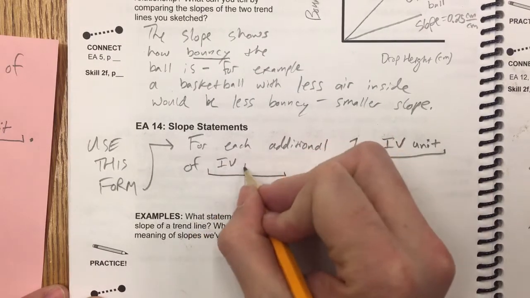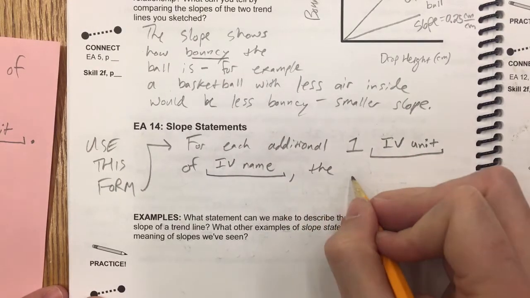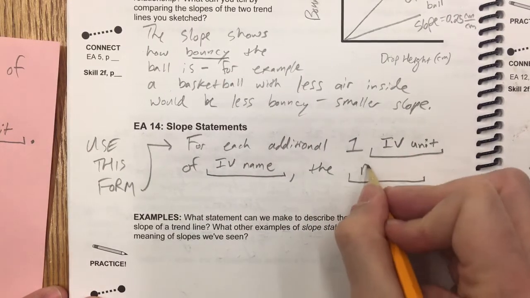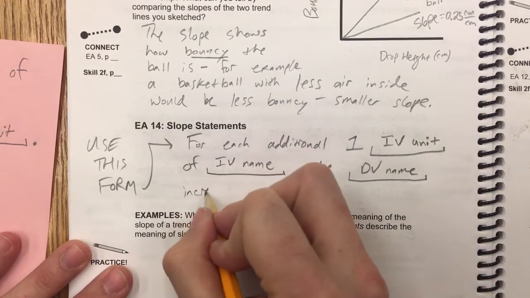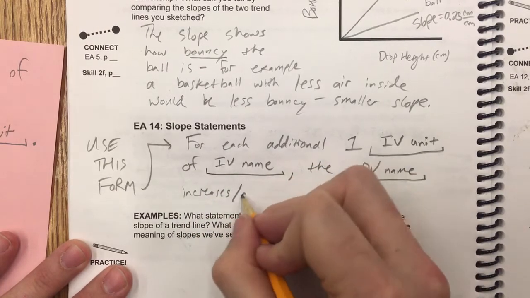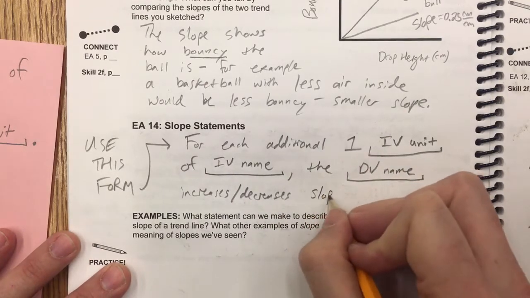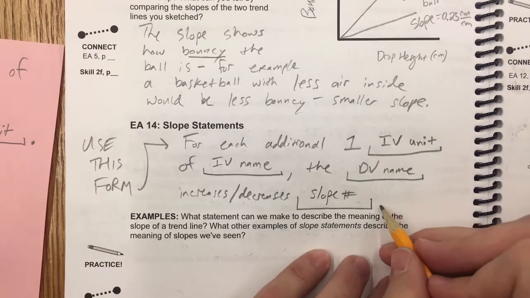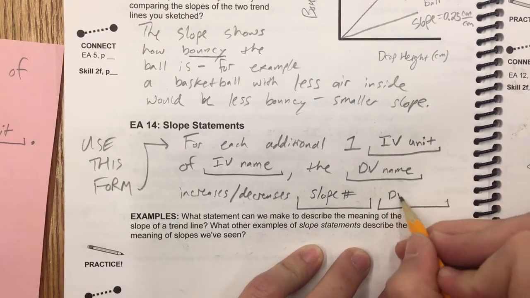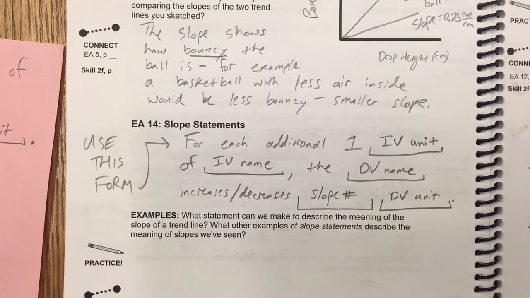This is going to be the IV variable name. Another blank here to fill in the dependent variable name. Increases or decreases, choose one. And then we're going to fill in the slope number and the DV unit. If you practice following this form carefully, you'll make correct slope statements every time.